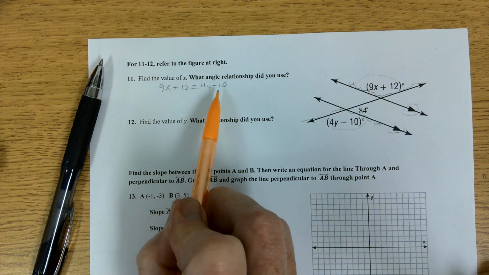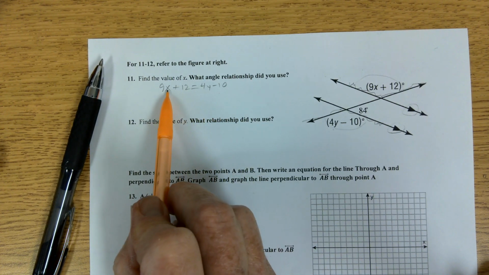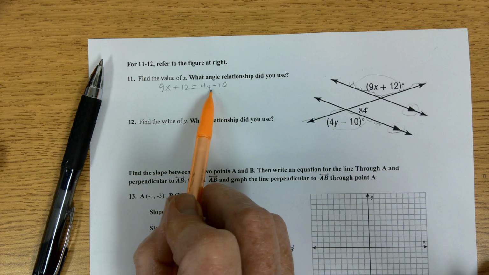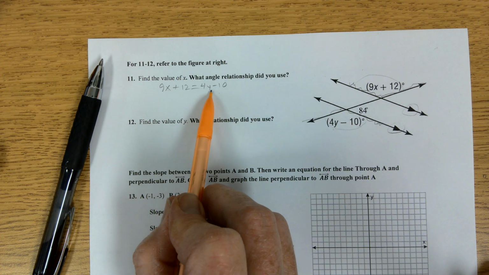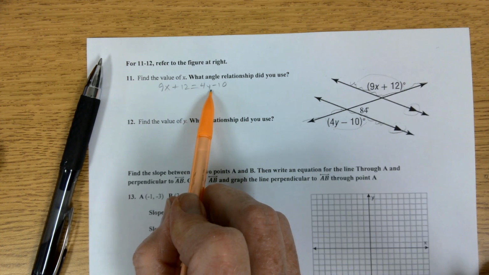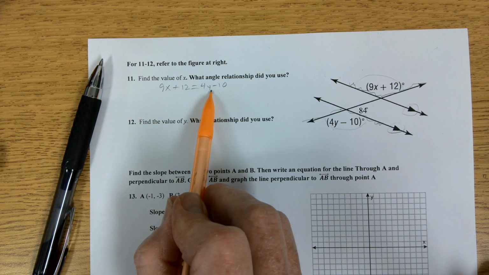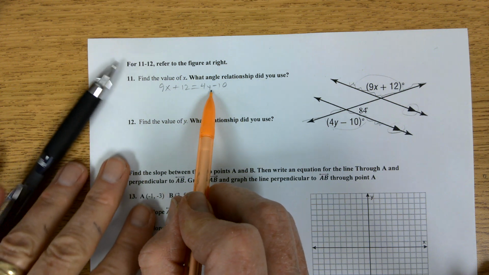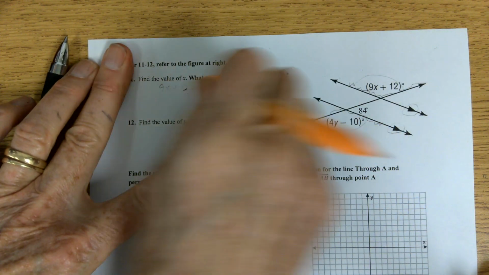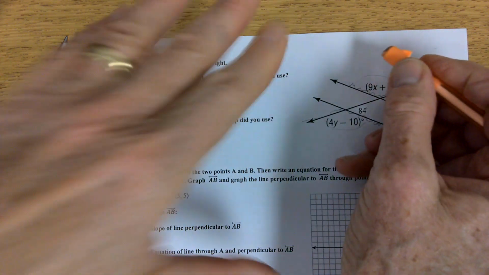This is correct, but there's an x and a y in this equation. You can't solve with an x and a y with only one equation. You'd have to have another, which we do not have. So I'm not going to use that relationship. Forget that one. Okay, so I'm going to try something else.